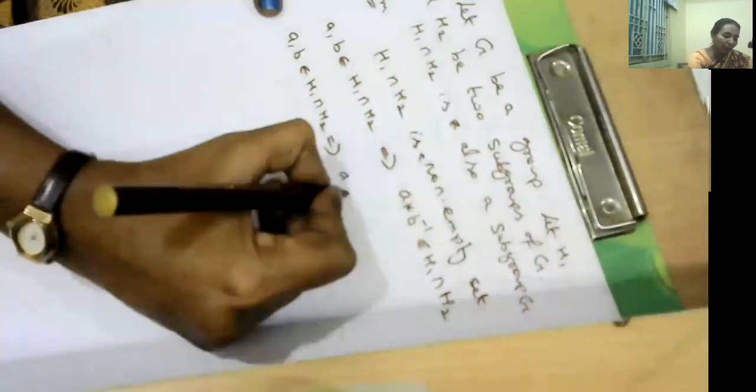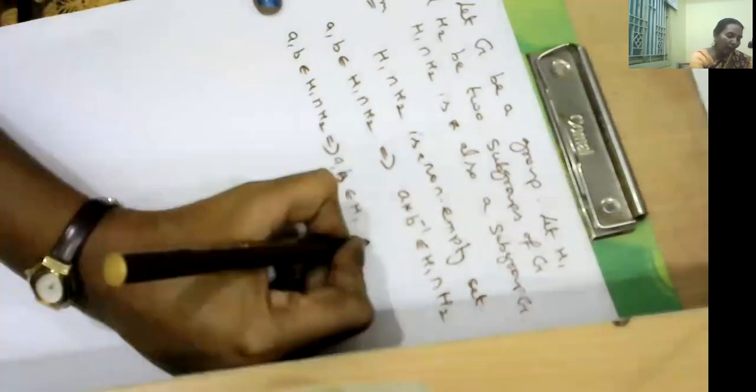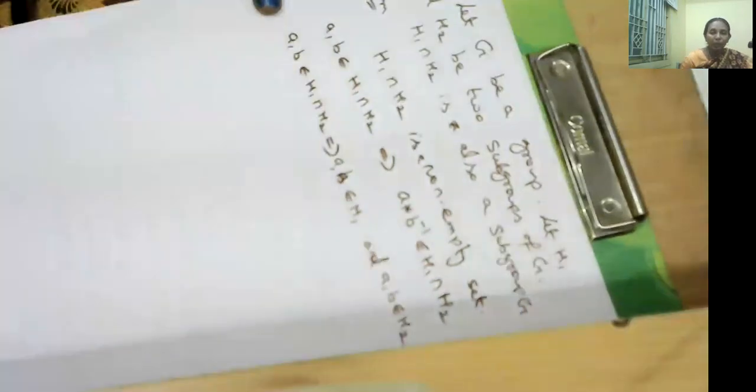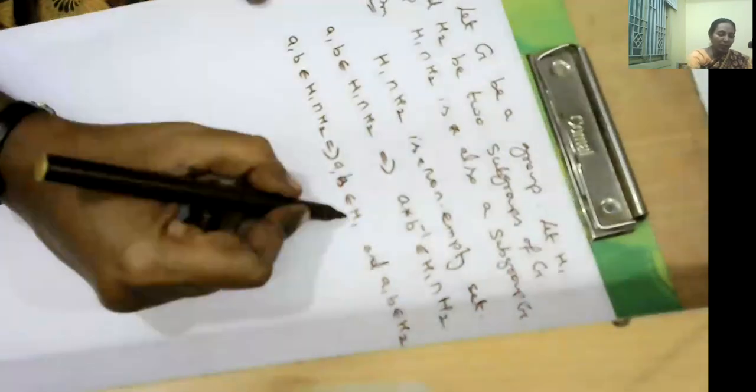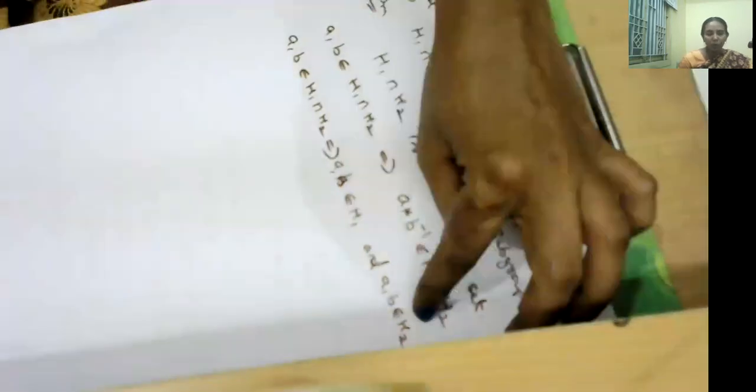So based on the intersection definition, we write A comma B belongs to H1 and A comma B belongs to H2. Now H1 is a subgroup. From the theorem, it is given H1 is a subgroup, and H2 is also a subgroup.